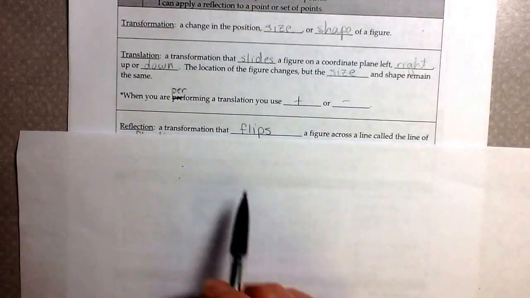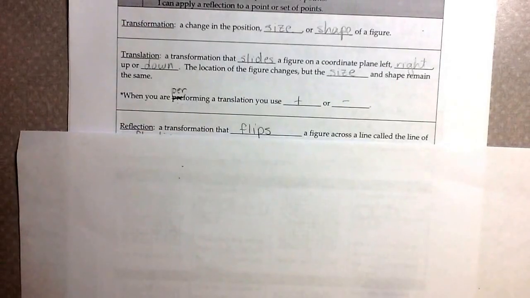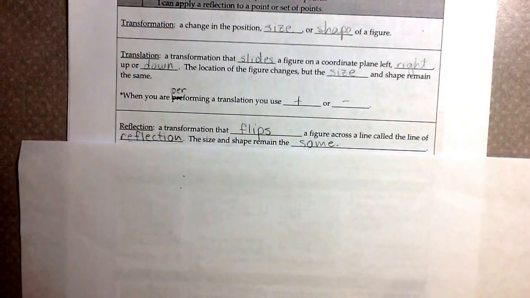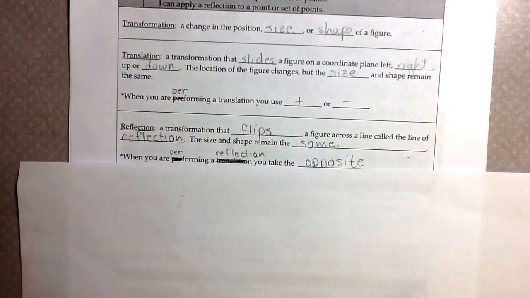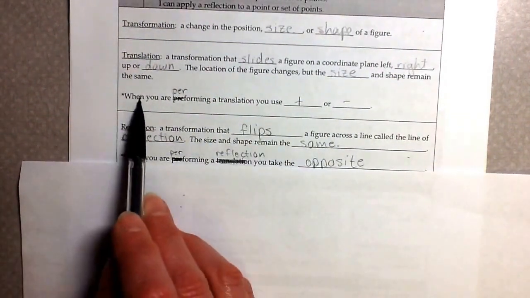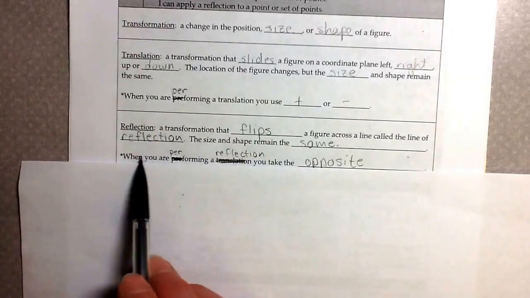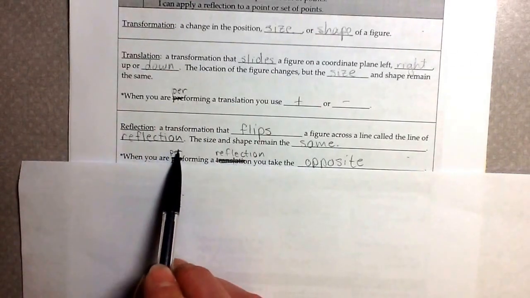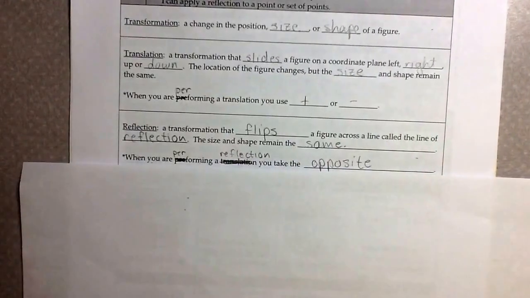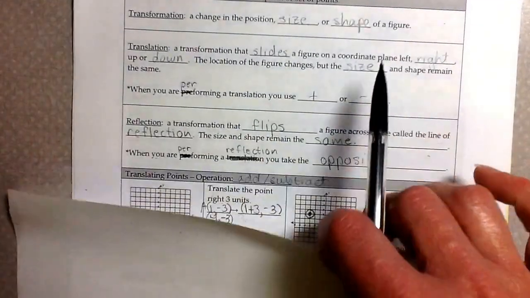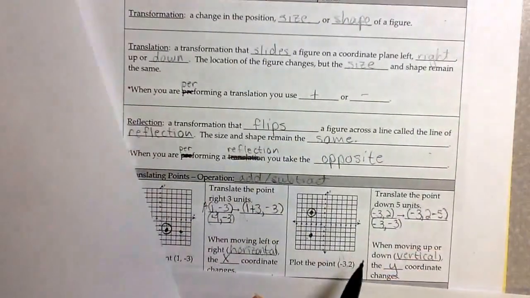A reflection is a transformation that flips a figure across a line called the line of reflection. Again, the size and shape remain the same. And it looks like I just copied and pasted this down here, so we're going to have to make a couple changes here. When you are performing this should be changed to reflection, you take the opposite. So let's do a couple of examples down here.